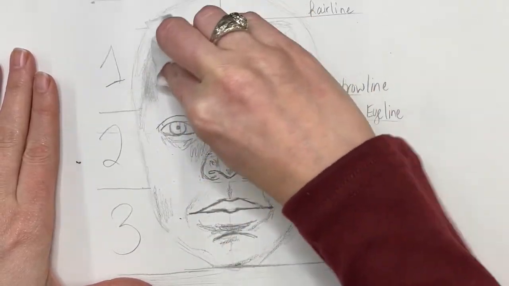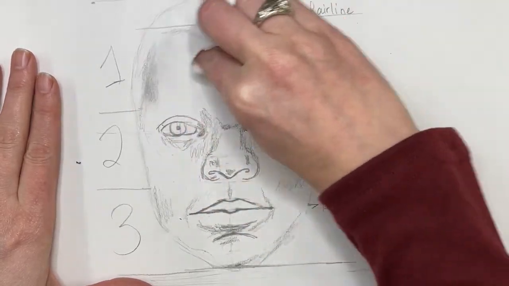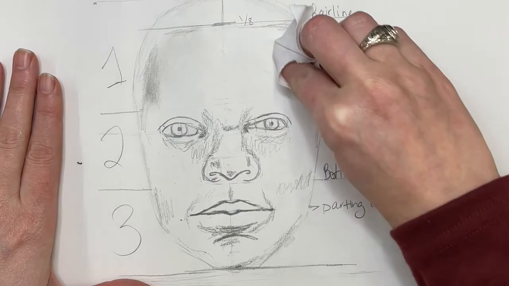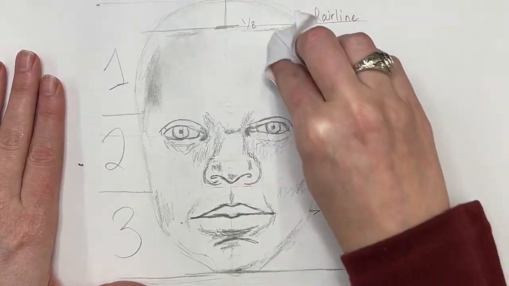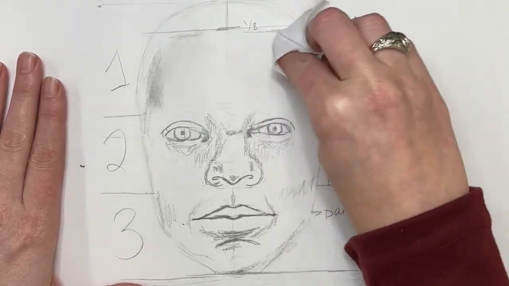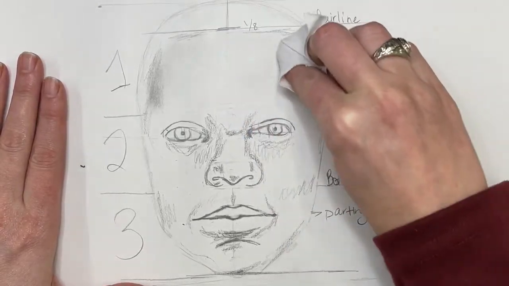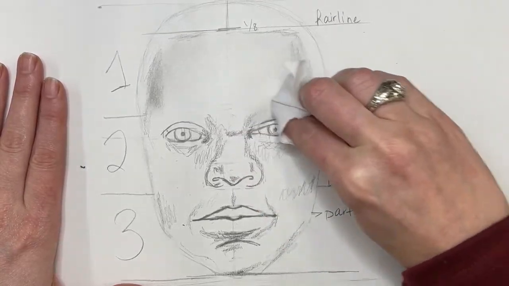Whether you are shading the skin of a Caucasian person or African American, Hispanic, Indian, it doesn't really matter. Everybody's skin is going to get shaded. Nobody's skin is the color of the paper. Even albino people still have coloring in their skin.